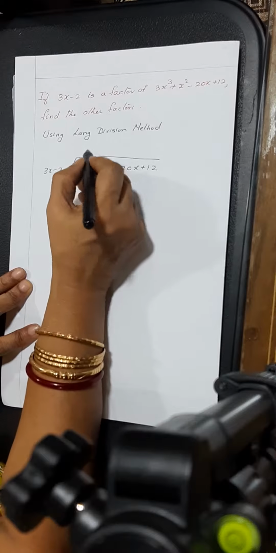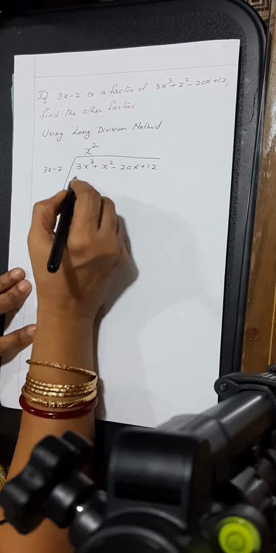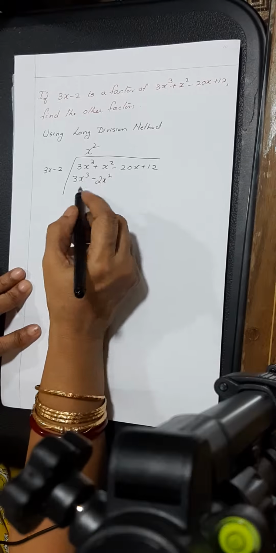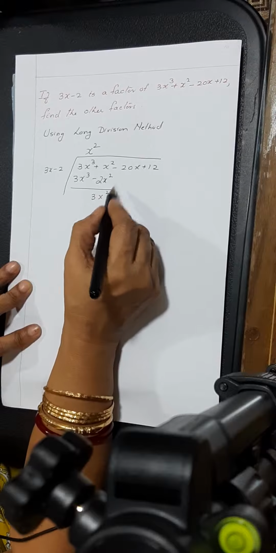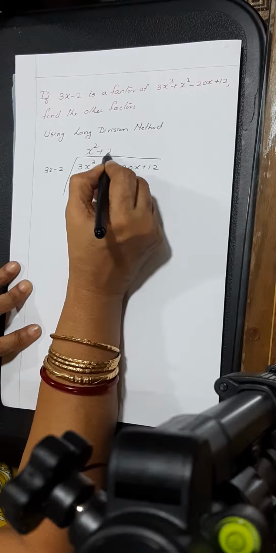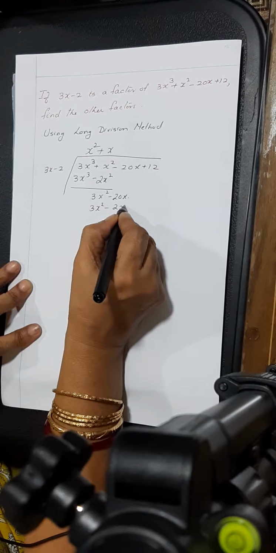So 3x minus 2, you have to multiply by x squared. So it becomes 3x cube minus 2x squared. So subtracting, you get 3x squared, then minus 20x. So it is plus x into 3x becomes 3x squared minus 2x.